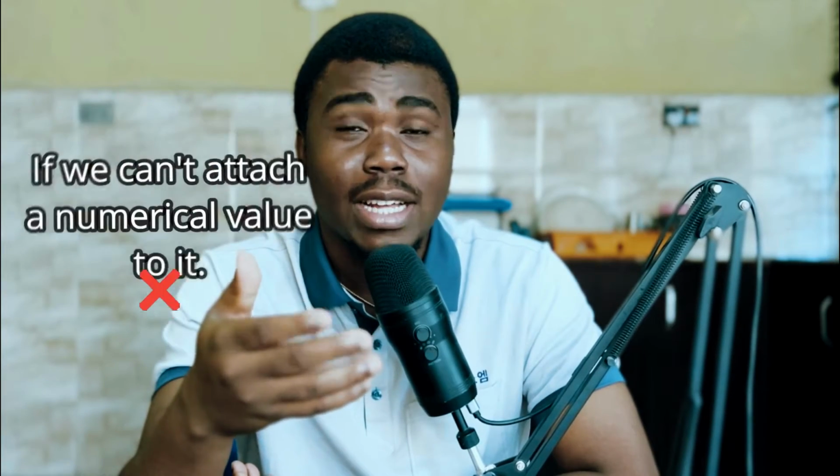So basically, in the world of statistics, we have two types of data sets. We have what we call the qualitative data, aka the categorical data, and we have the quantitative data, aka the numerical data. A data set is said to be qualitative or categorical if we can't attach a number to it. That is, we can't attach a numerical value to them. For a qualitative data, we can't perform arithmetic calculations on them, meaning you can't add or subtract them. You can only group and count such data sets.